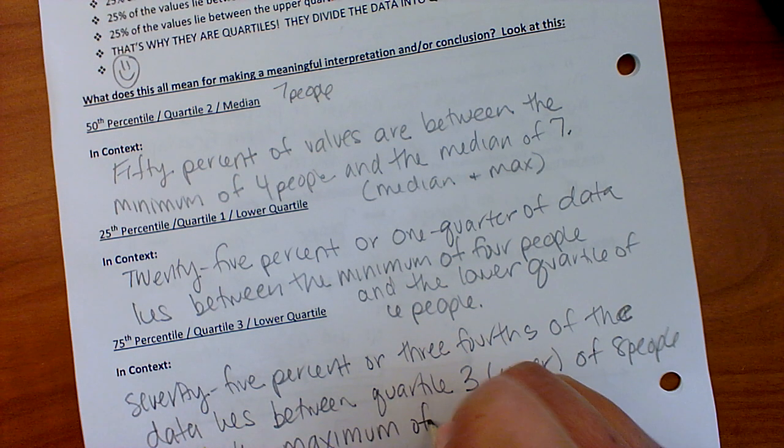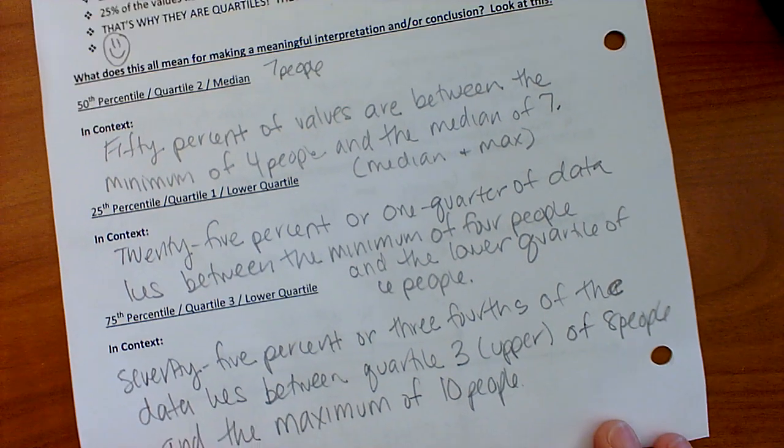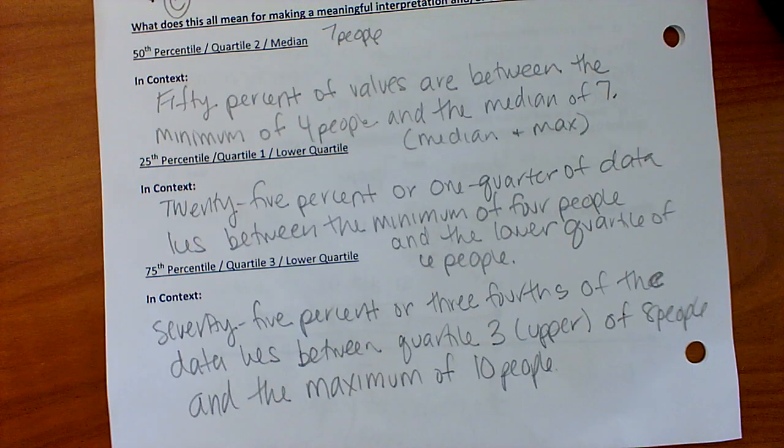So this is just one way to use and to be able to interpret quartiles. There are other ways as well. You could have talked about the 75th percentile from quartile 1 all the way to the maximum.